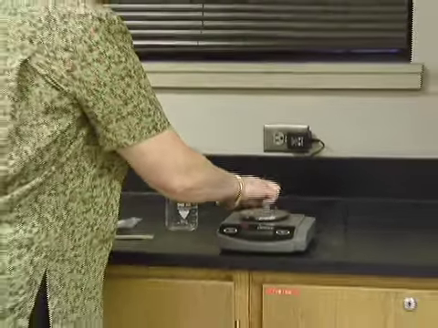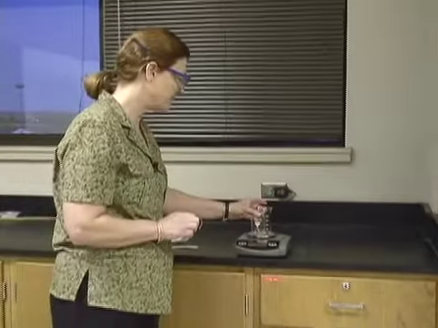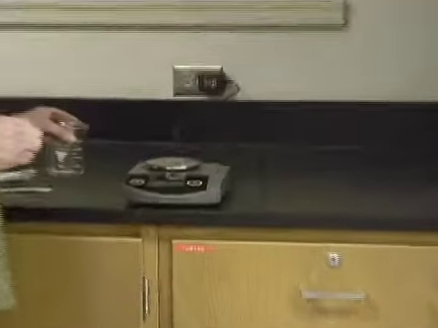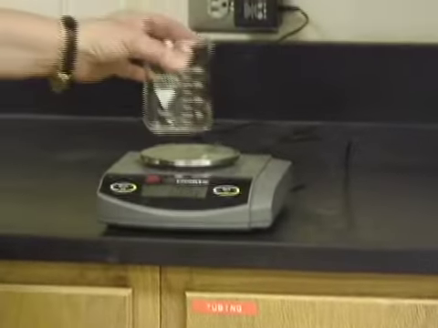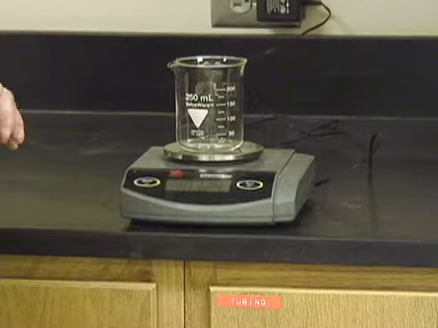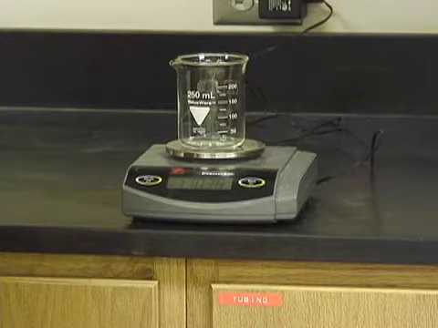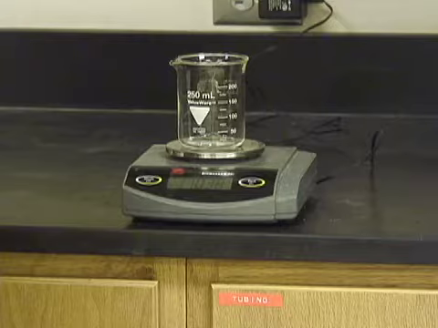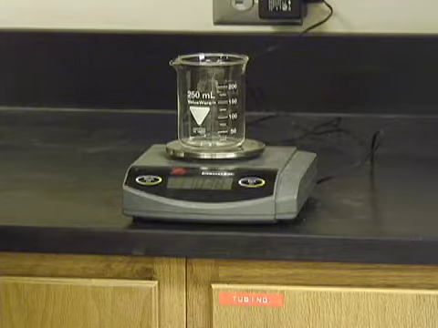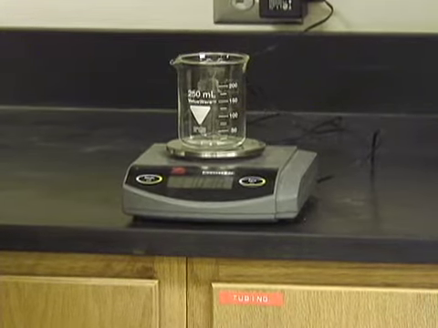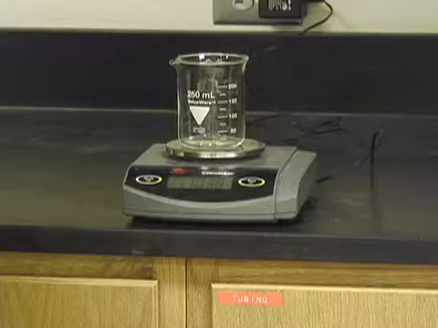Now I also need the mass of my beaker, and I want to make sure that it goes back to 0, and then I will put my beaker in the middle of the pan, and that is 110.38 grams. 110.38 grams. That is the mass of the beaker.